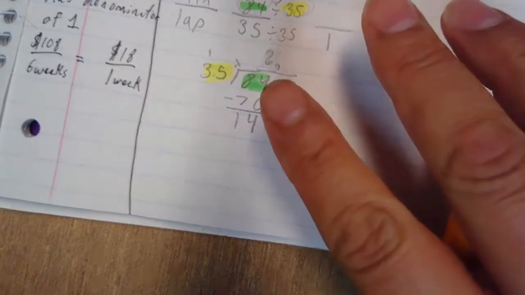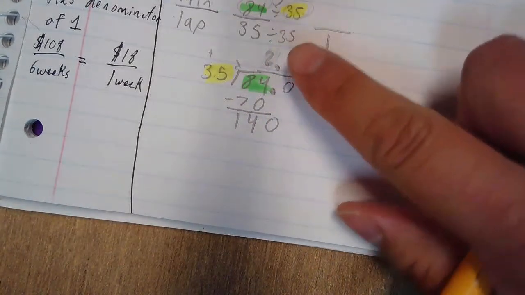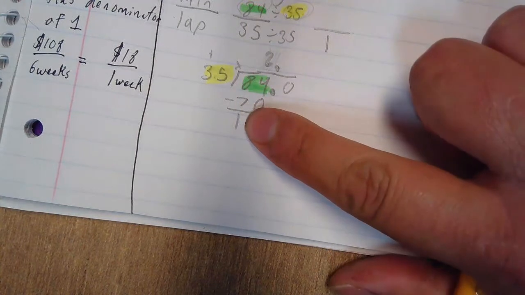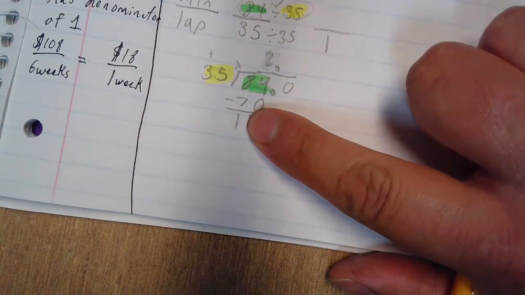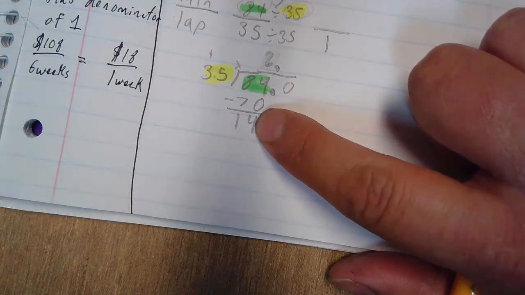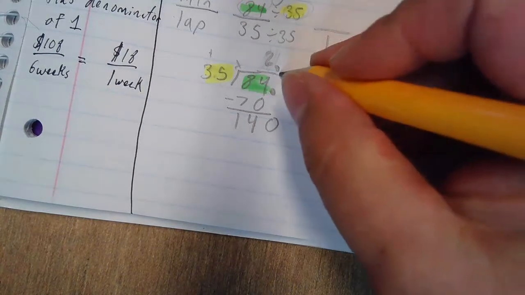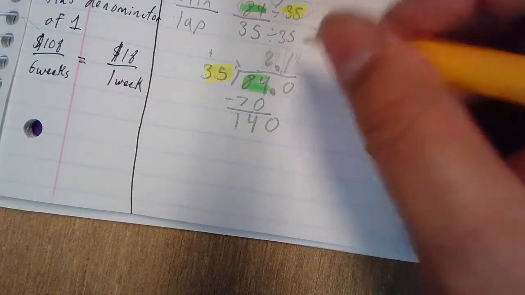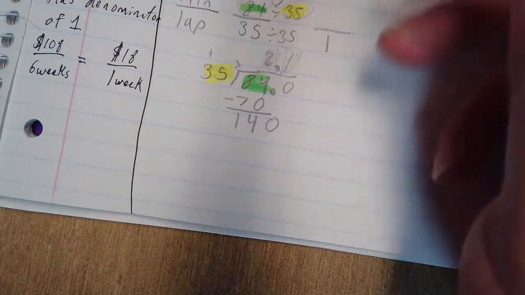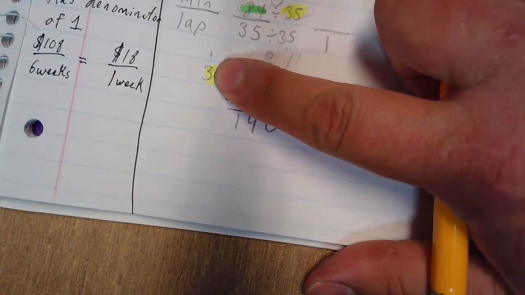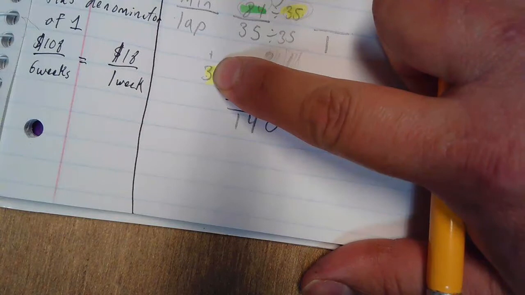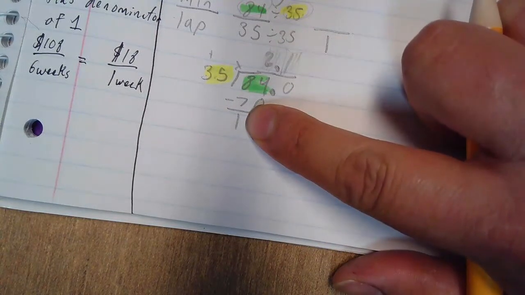Okay. I can hear some of you panicking. Take a deep breath. Do the same thing you did before. Can you make groups of 35 from 1? No. How about from 14? No. Yes. You're only going to put one digit here. One digit only. Okay. So let's do what we just did earlier. First digit. How many groups of 3 can you make from 1? None.